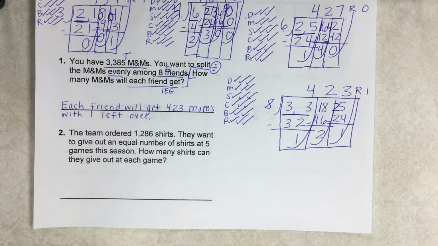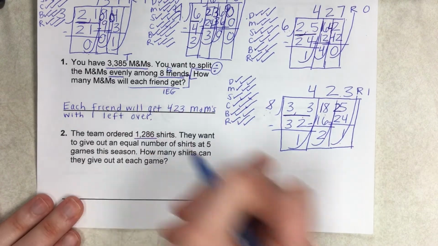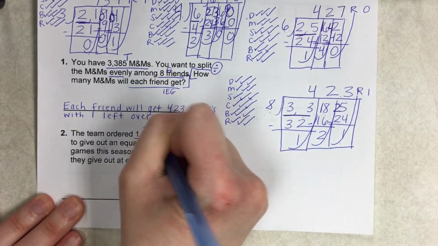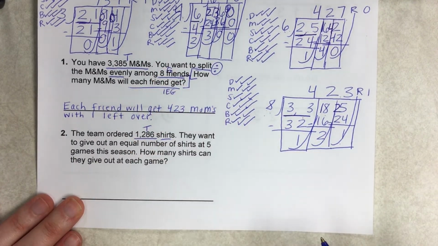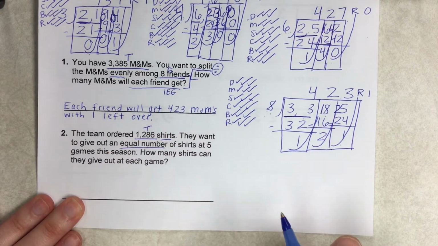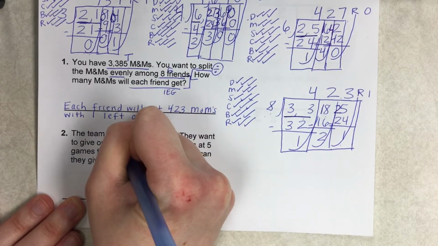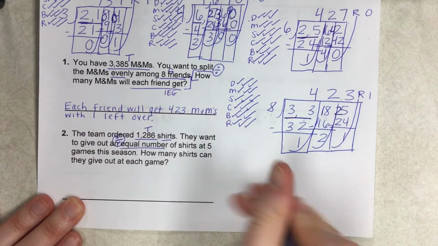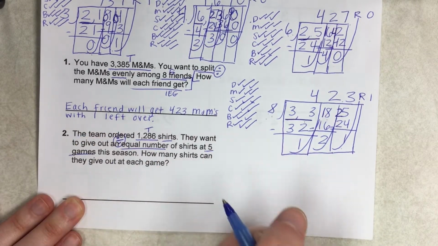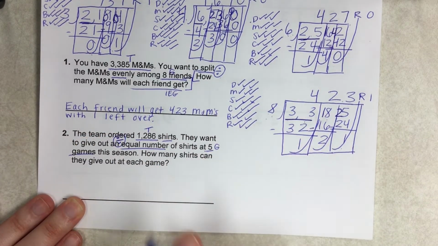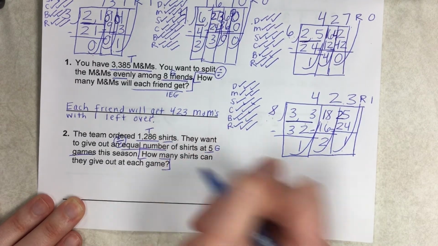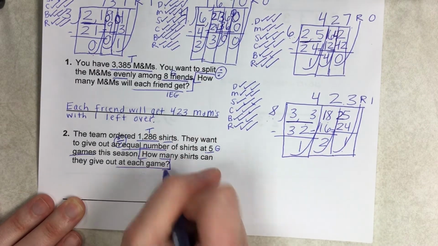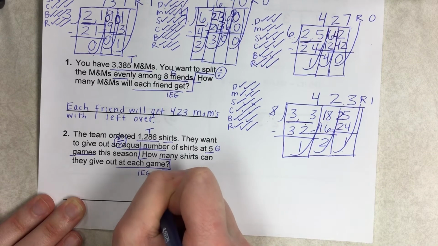All right, one more word problem, number 2. The team ordered 1,286 shirts. That is our total. They want to give out an equal number of shirts. That is a hint word for division, so I'll put my division side. At 5 games this season. 5 games is my groups. Bracket the question, how many shirts can they give out at each game or in each group?